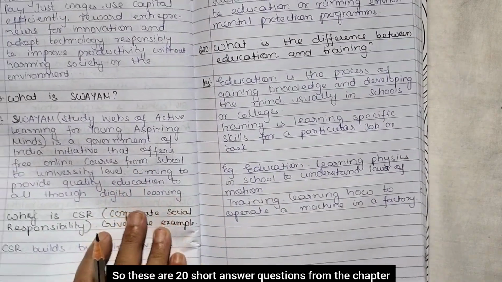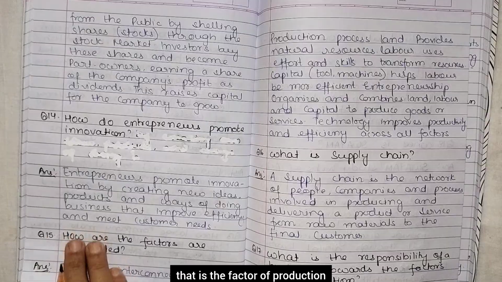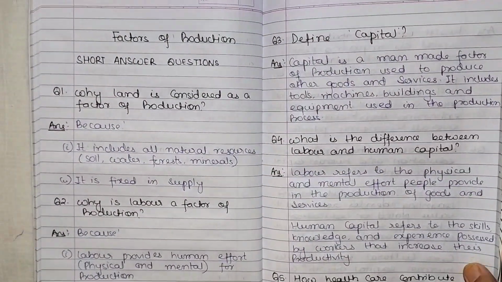So these are 20 short answer questions from the chapter Factors of Production. These are the short answer questions.